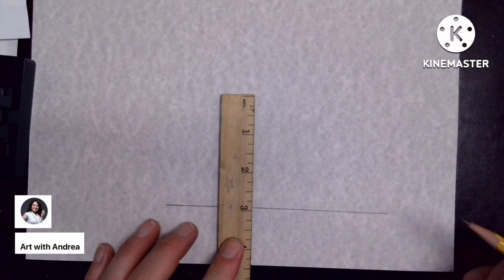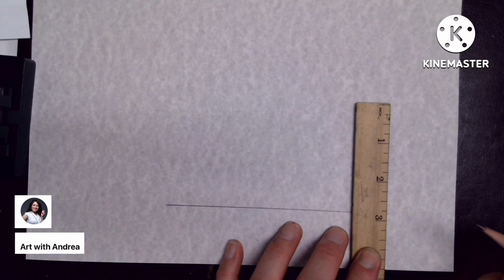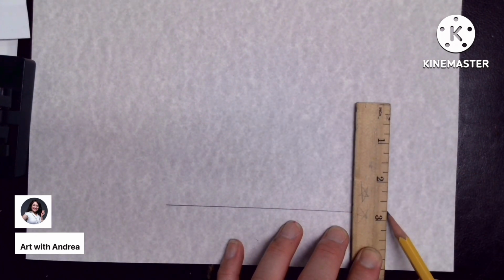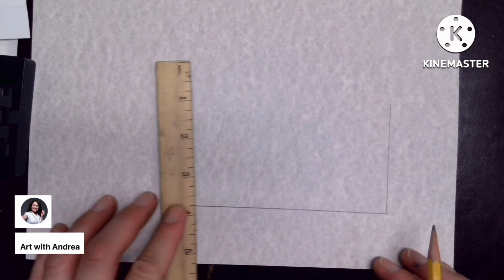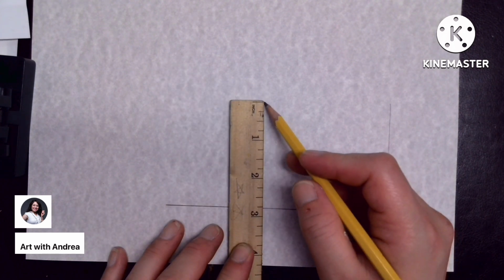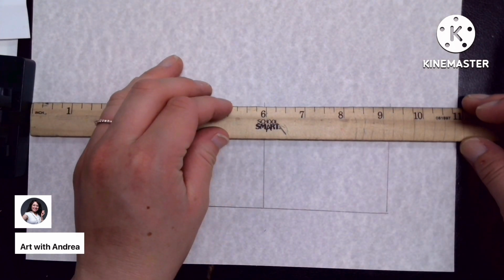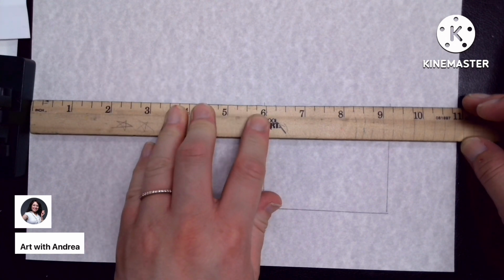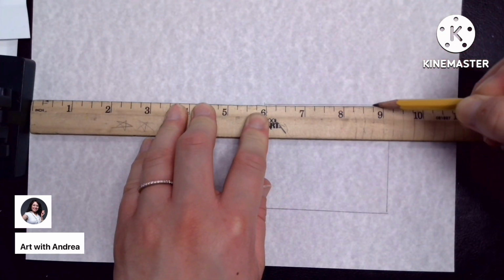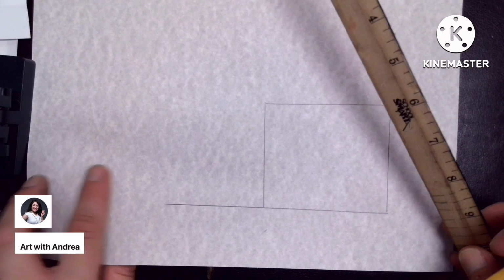There we go. Now I'm going to draw a vertical line to make one side. Keep in mind just how tall you want this first part of your house to be. It's going to look kind of like a square, what I'm doing here. Then I'm going to draw another horizontal line to make the top before I add the roof.